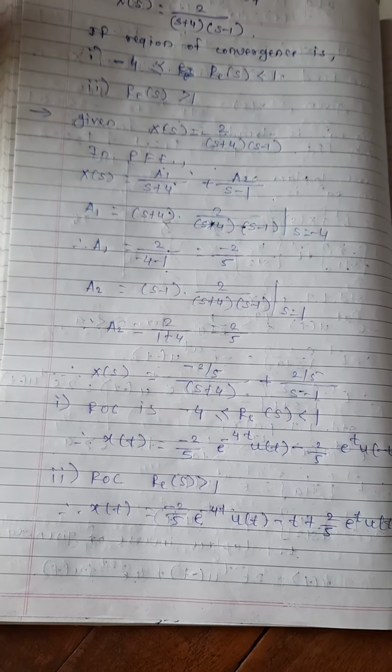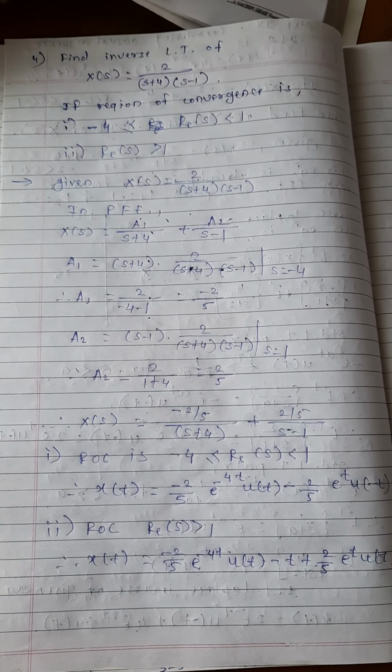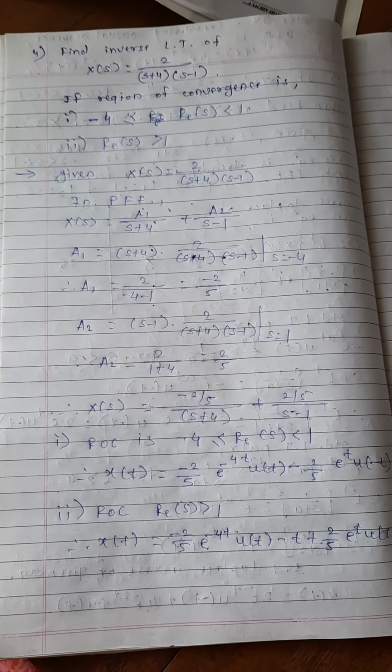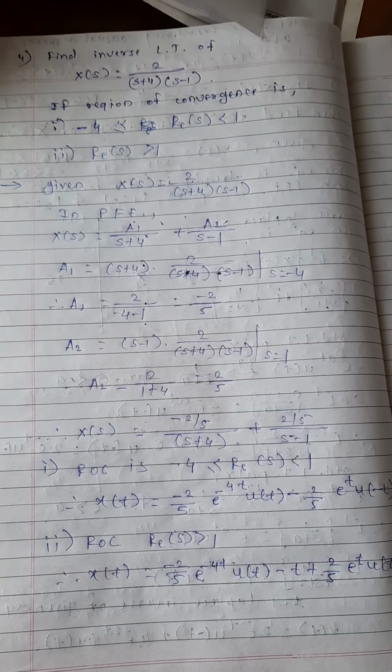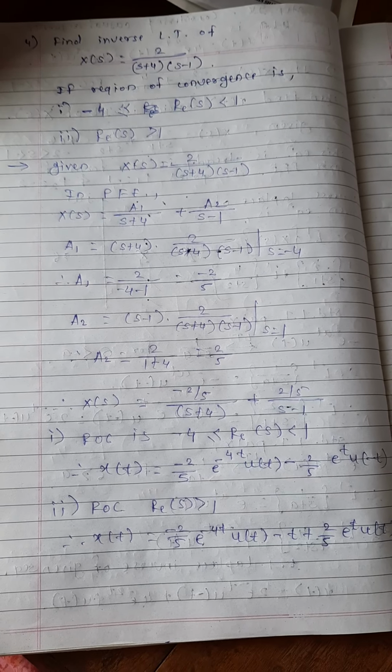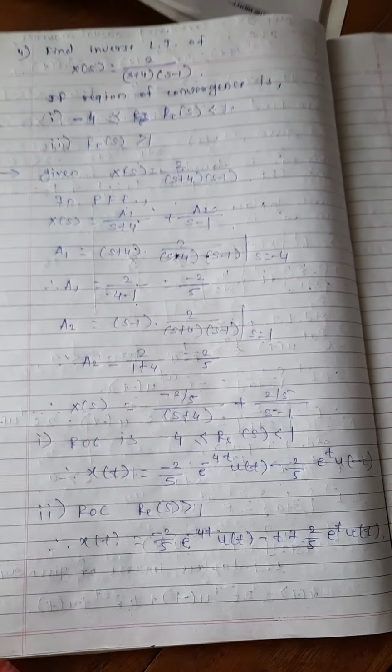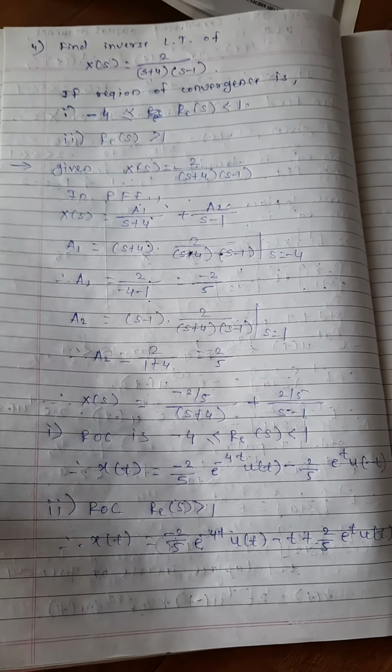This problem was asked in an exam for 6 marks. Now next problem.